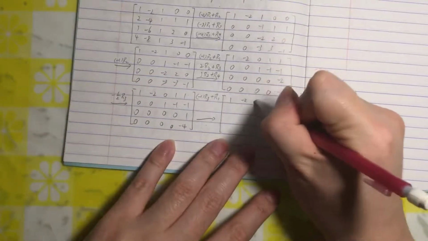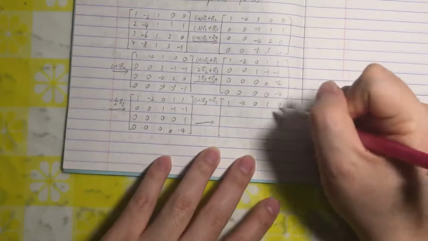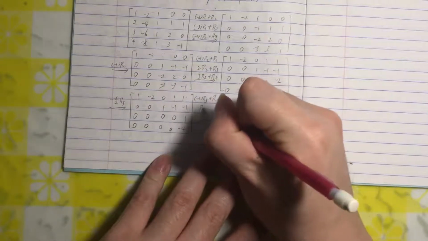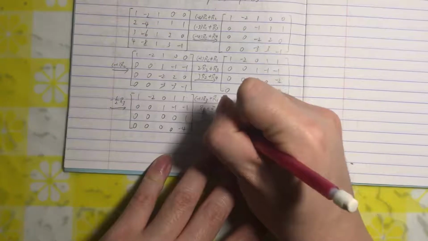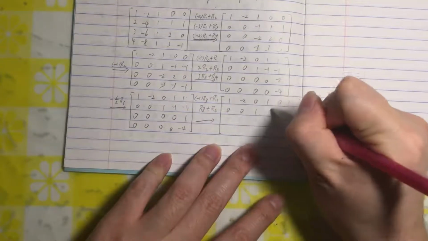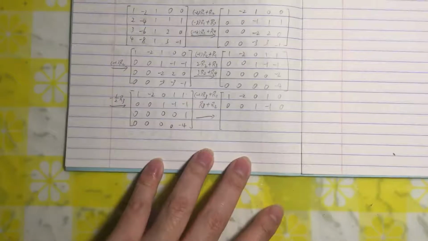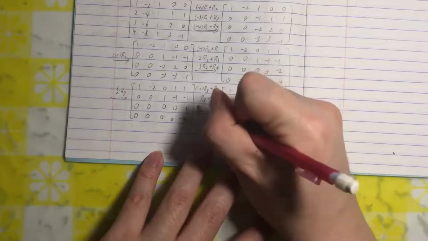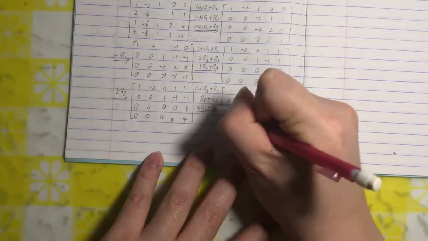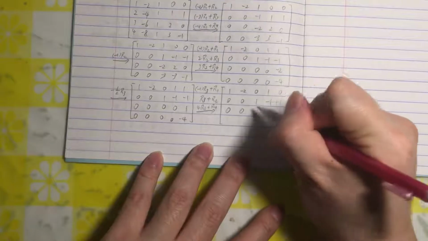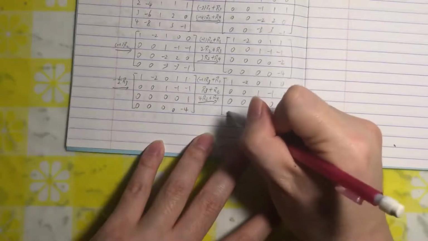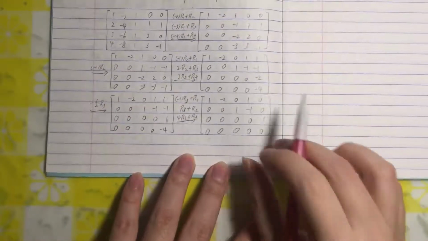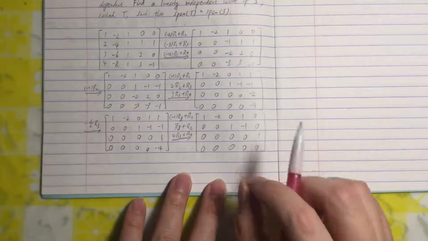I get 1, -2, 0, 1, 0. Next, I can directly add the third row to the second row. I get 0, 0, 1, -1, 0. Next, I can multiply the third row by 4 and add it to the fourth row. The third row stays the same. I get 0, 0, 0, 0, 1. The fourth row becomes 0, 0, 0, 0, 0. That's the reduced row echelon form of this matrix.